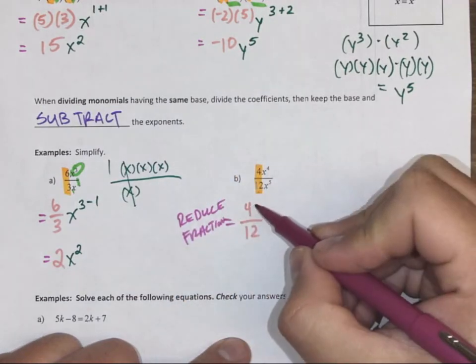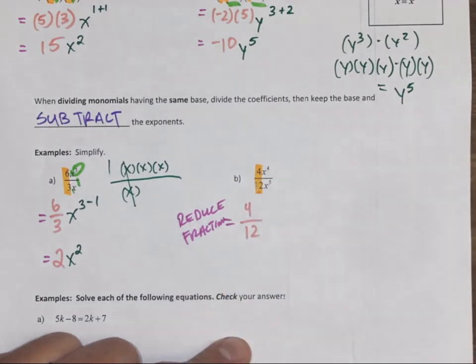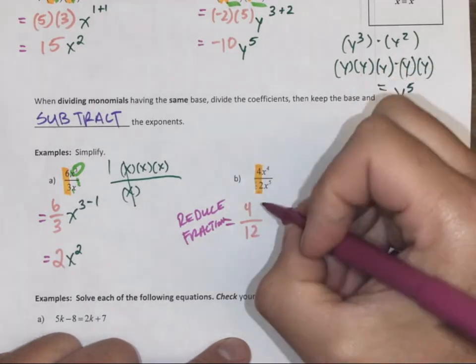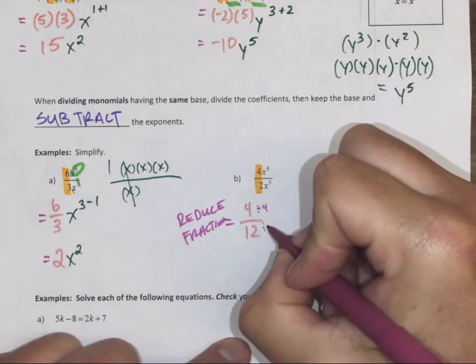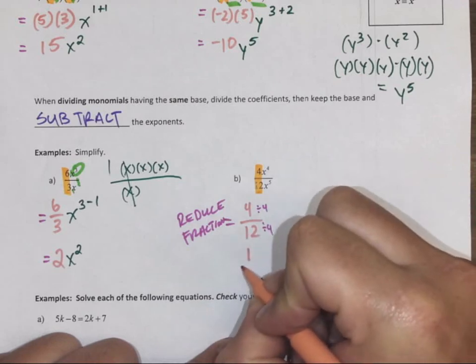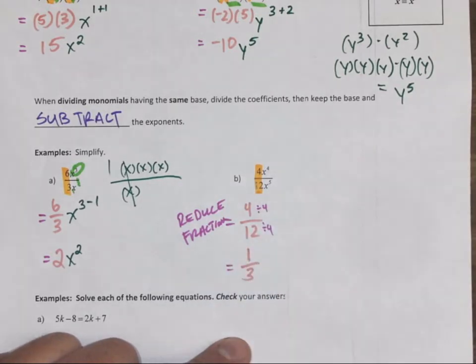Is there a common number that goes into 4 and 12? Well, they're both even, so we could go divided by 2, but there's a bigger one. Yeah, 4. So if I go divided by 4, whatever I do to the top, I'm doing to the bottom. 4 divided by 4 is 1. 12 divided by 4 is 3. So I've reduced it. 1/3.